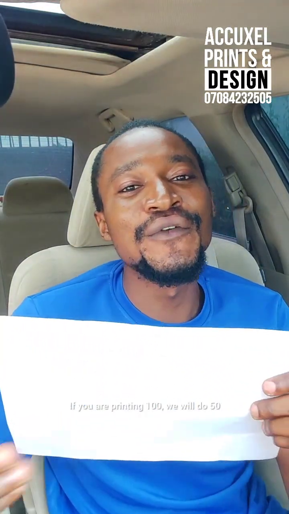It is this cost that will be spread over your 10 pieces, and it is the same process that will happen for 100 pieces or 1,000 pieces. So the 100 or 1,000 pieces will be able to absorb that cost. If you are doing 10, we will print 5 of this to get 10 of that. If you are printing 100, we will do 50 of this to get 100 of that for you.